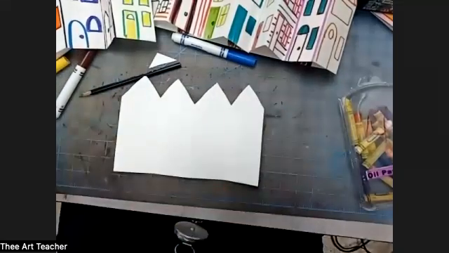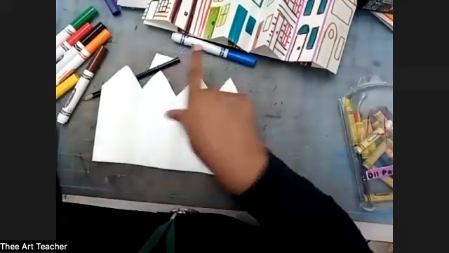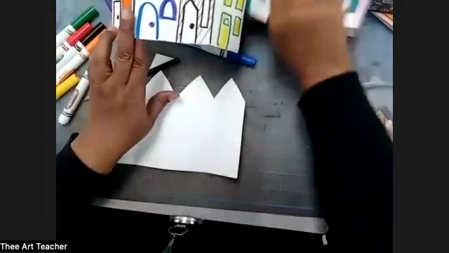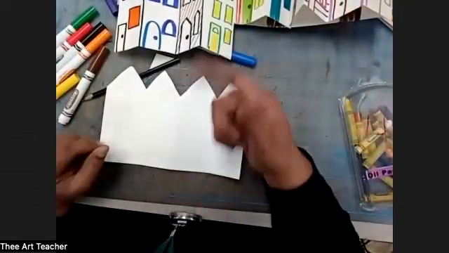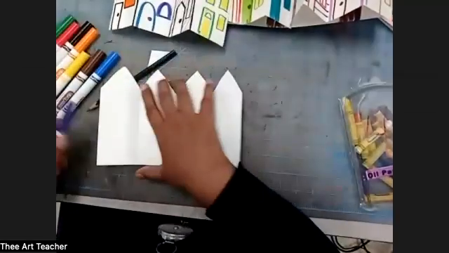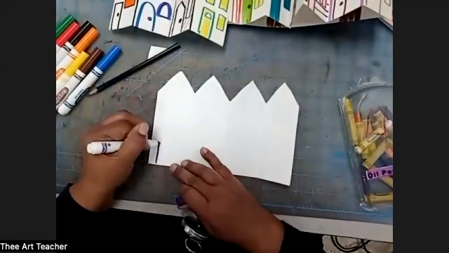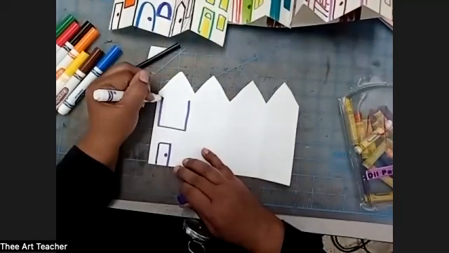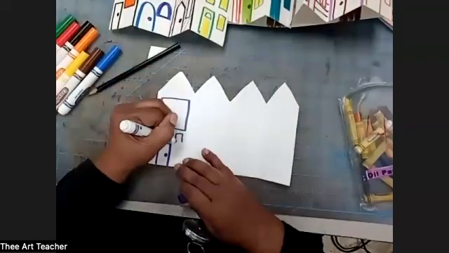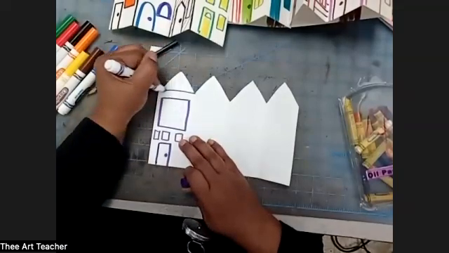So let's see. Let's see, what color haven't I used? I used red, I used blue, purple, red, black, green, brown, orange, yellow. I think I used every color. Well, I guess we can start all over again. Let's see. I'll do another door. And I want to make it a big window. And then a row of little windows. And a roof.